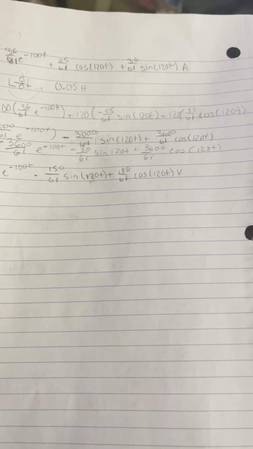For the voltage, we have L times the change in current, where we already know L is 0.05, and our change in current we found by deriving this top equation right here. To do that, we got this, which is a simple differential. We literally just brought out the coefficients.